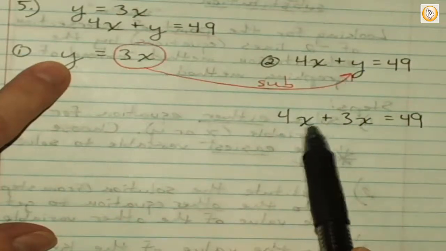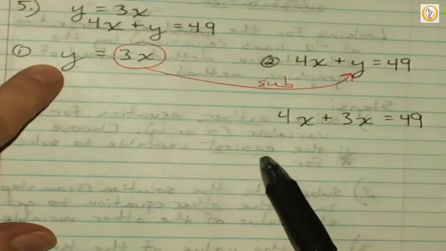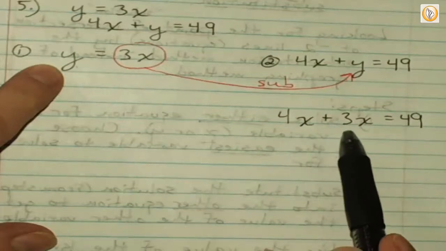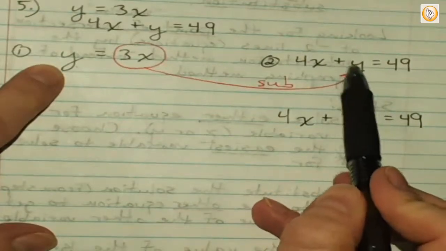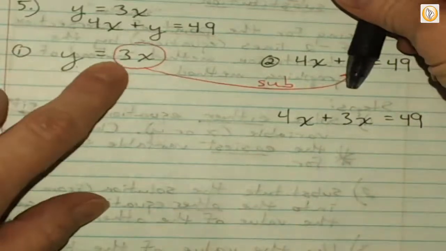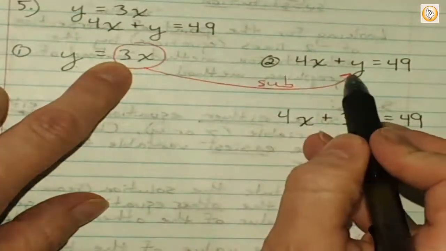So now it's 4x plus 3x equals 49. Do you see that? Because we're substituting it. We're taking the y away because y equals 3x. So we're putting this in place of the y.